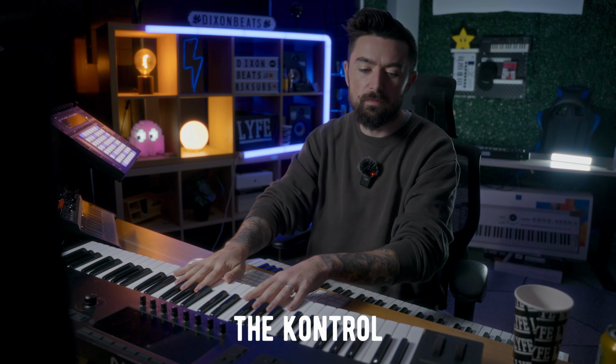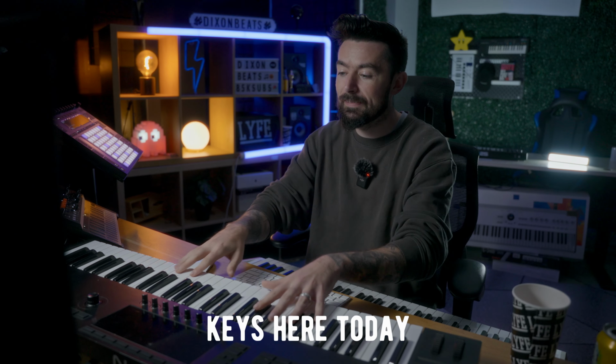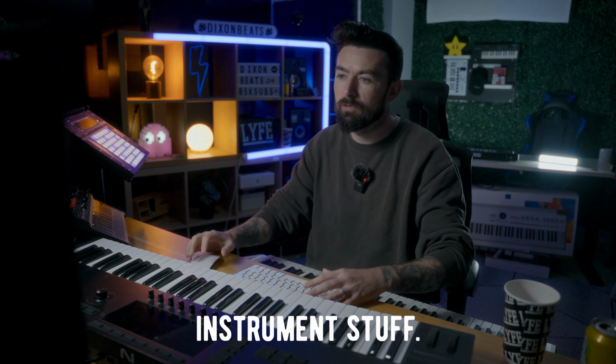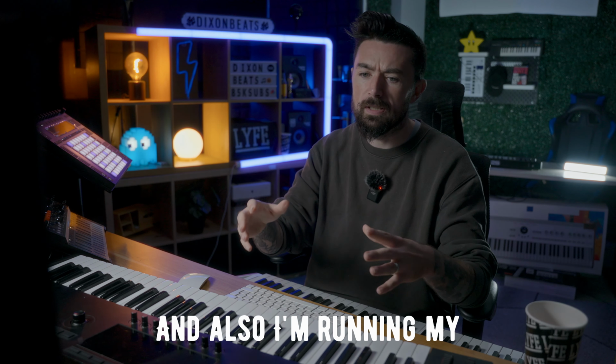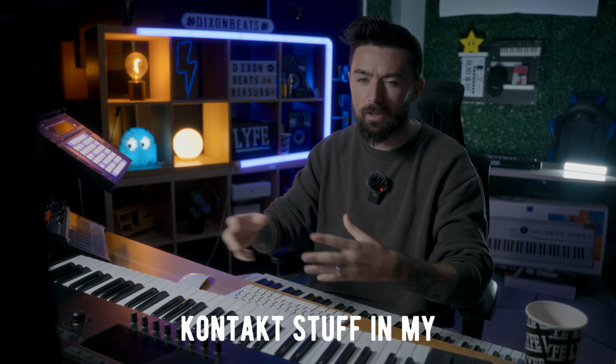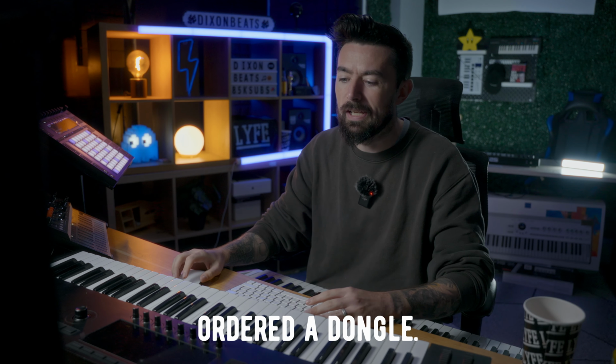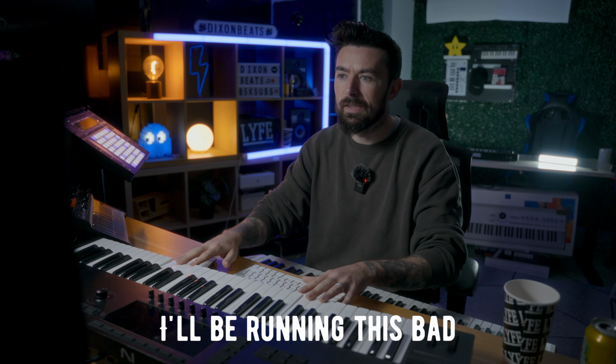I was supposed to use the control keys here today because it makes sense with the Native Instruments stuff. But all of my ports are taken up on my MacBook. I've got two screens. One goes into the MacBook, and also I'm running my hard drive, which has all of my Kontakt stuff in my MacBook as well. But I have ordered a dongle, so maybe in the future I'll be running this bad boy as well.